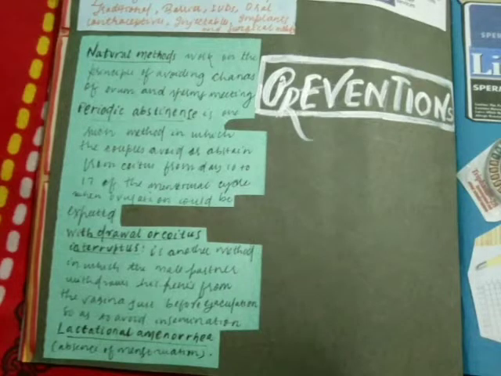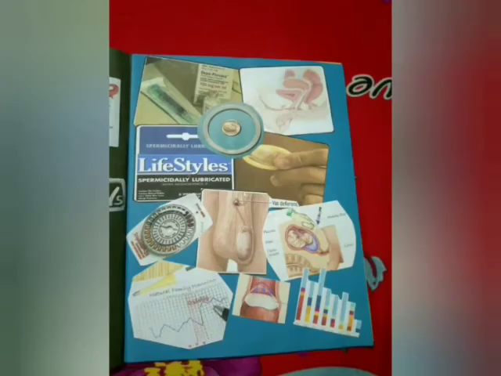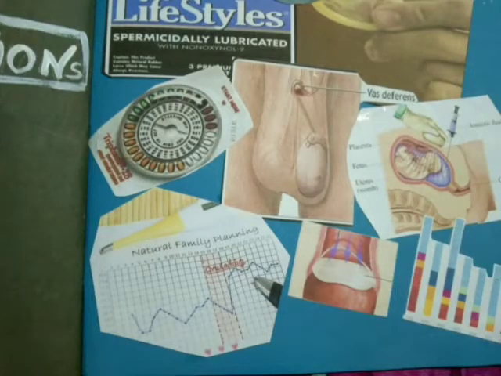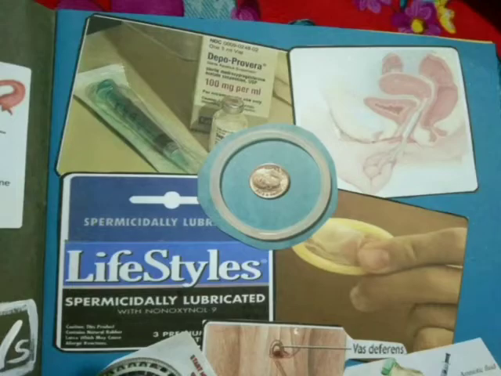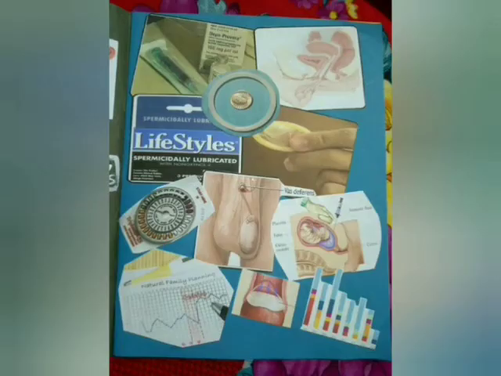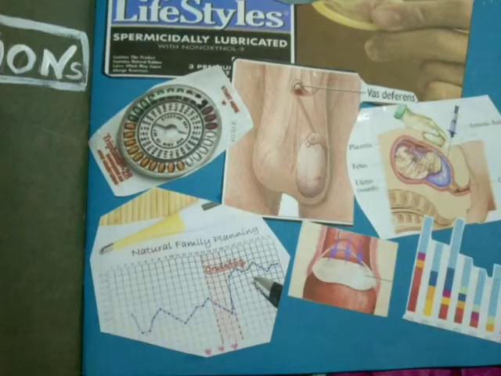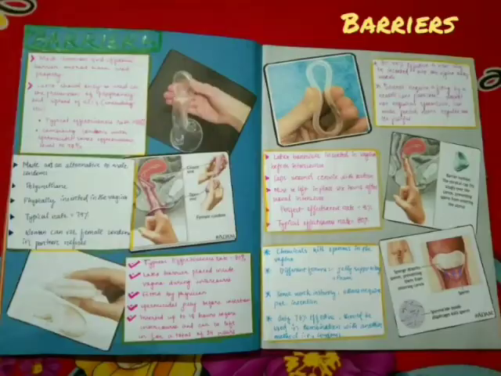First coming to the natural methods, they work on the principle of avoiding chances of ovum and sperm meeting. Periodic abstinence is one of such methods in which the couples avoid or abstain from coitus from day 10 to 17 of the menstrual cycle, when ovulation could be expected. Withdrawal or coitus interruptus is another method in which the male partner withdraws his penis from the vagina just before ejaculation so as to avoid insemination. Then there is lactational amenorrhea, the absence of menstruation.